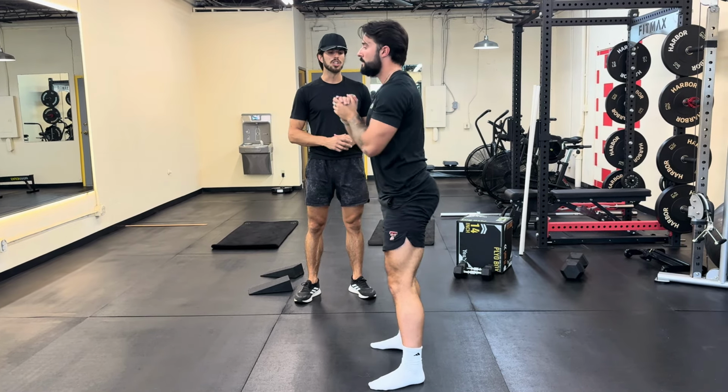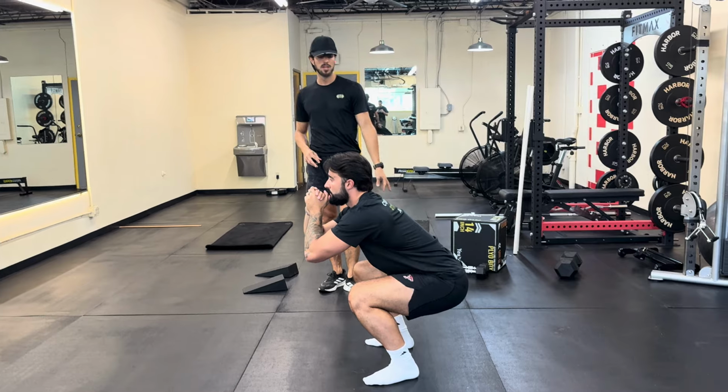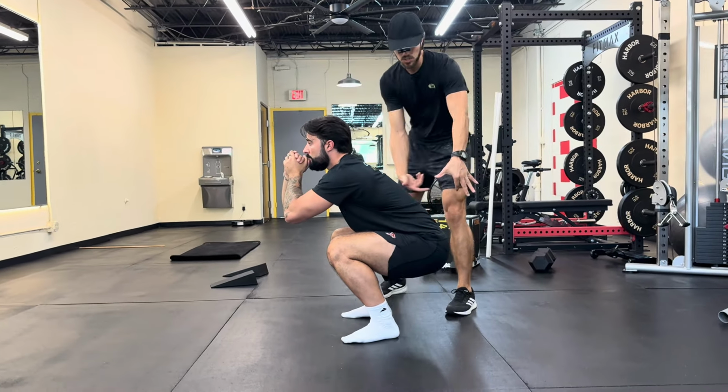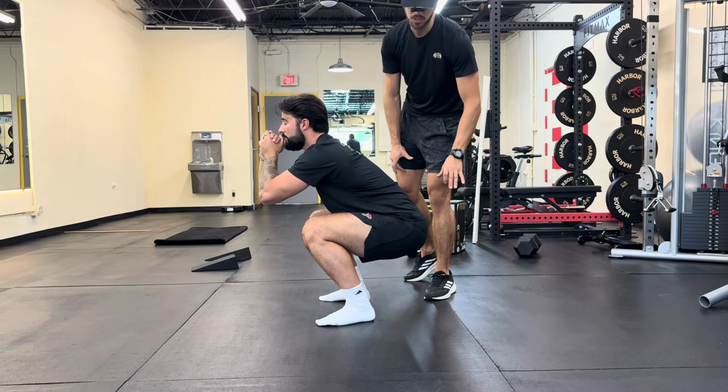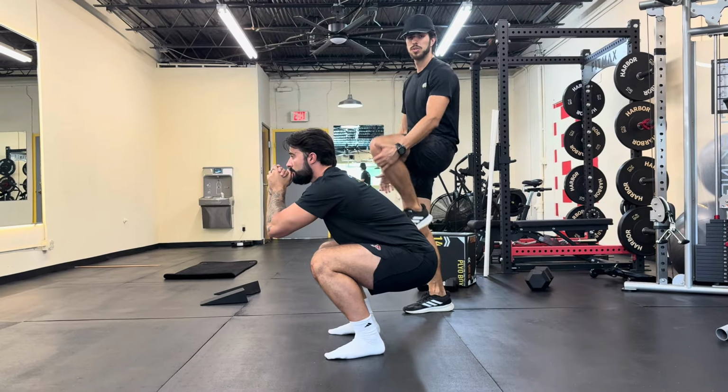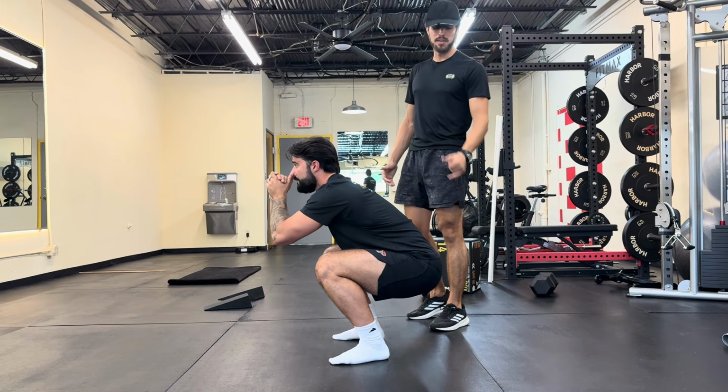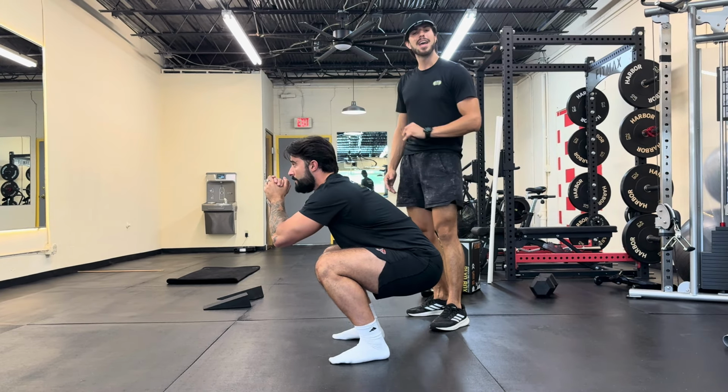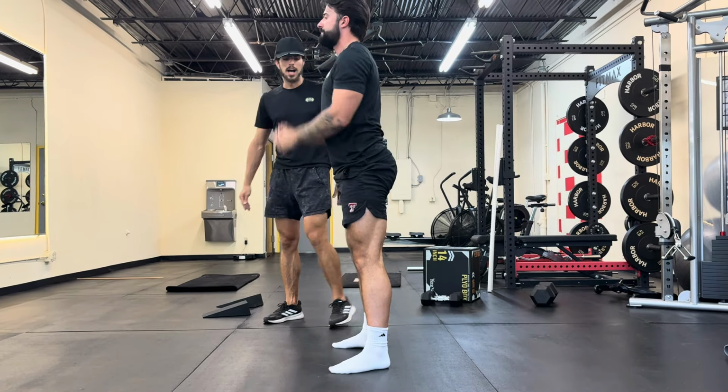So what we're seeing is he's getting good depth. Go ahead, pause at the very bottom. You can see that low back tightness, we're getting a little bit of that posterior pelvic tilt, that butt wink. When we assessed with the knees to chest, we saw that tailbone coming off the ground a little bit, which means that we probably have a little bit of tightness there. Go ahead and come up.